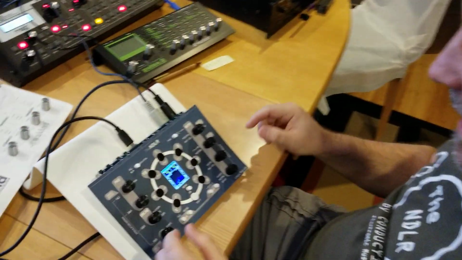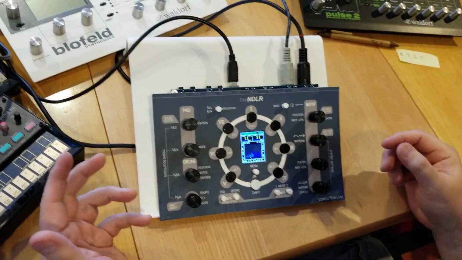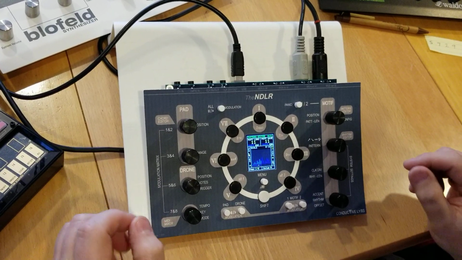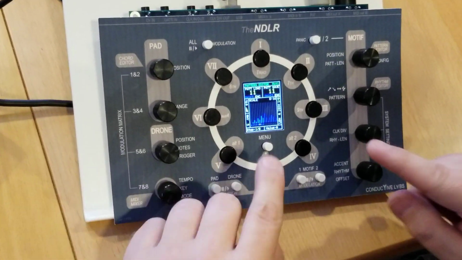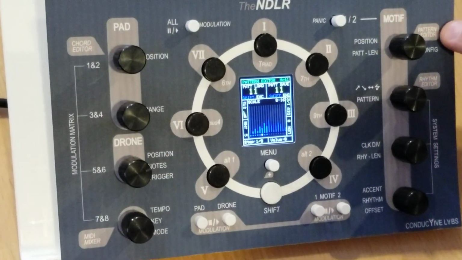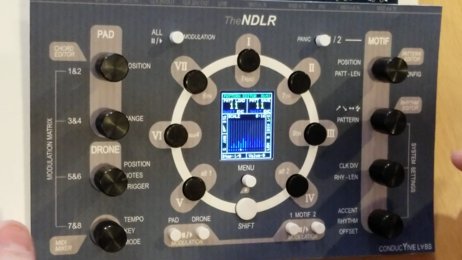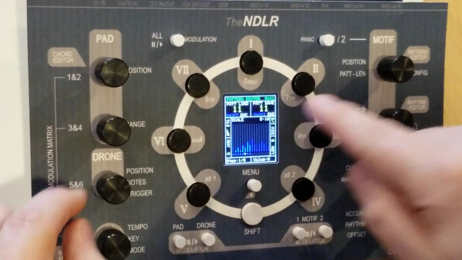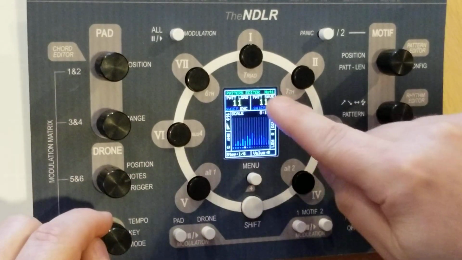Last time we showed you the pattern editor, it was still under development, and well, we long since finished it, but we thought we'd give a little detail about it. So what you're seeing is a shift menu, and up here it says pattern editor, and that's how you get in there. The buttons, these knobs, are corresponding to the boxes all the way around.